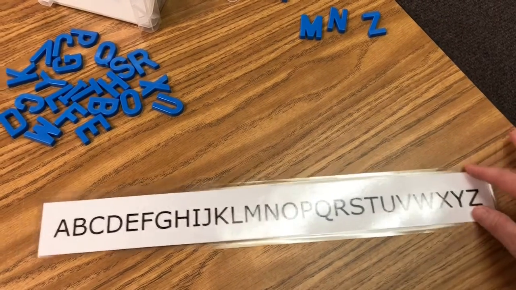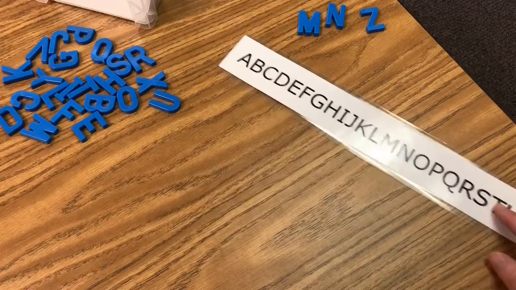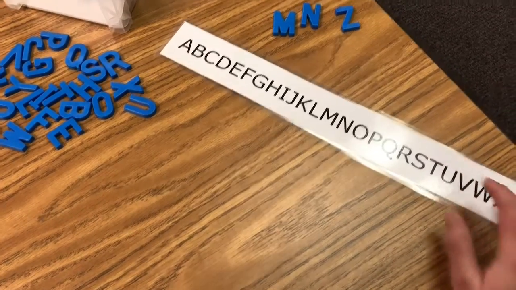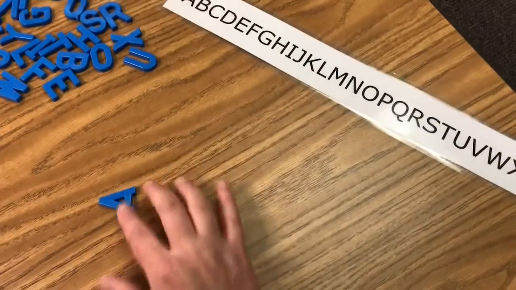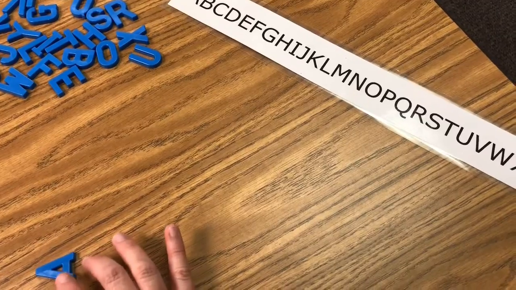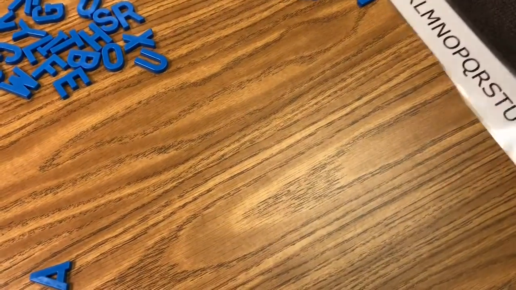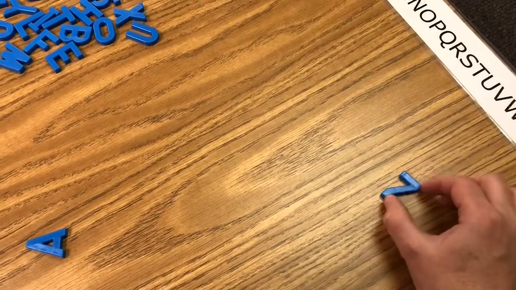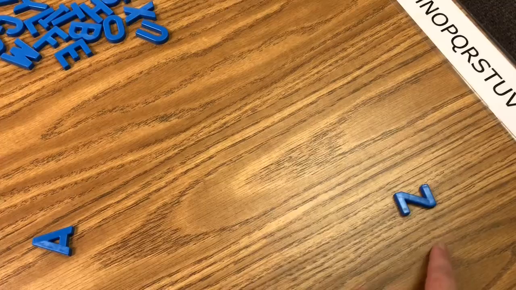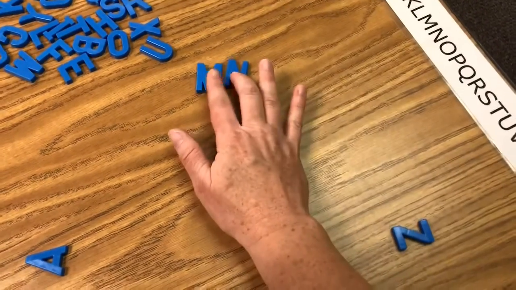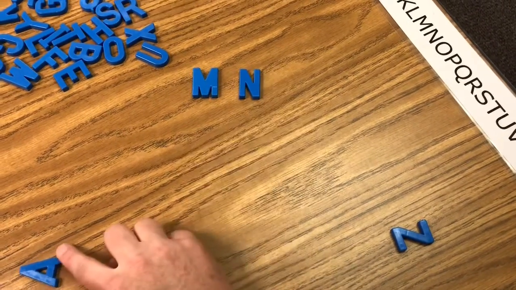We do that every day in different ways. You can do it with the strip, or we have them manipulate the blue letters. So we have them put them in a semicircle. We talk about what semi means. In our initial letters, we put down first our anchor letters. So our initial letter is A, our final letter is Z, our two middle letters are M and N. And then we're going to fill in our before half and our after half with the rest of the alphabet.